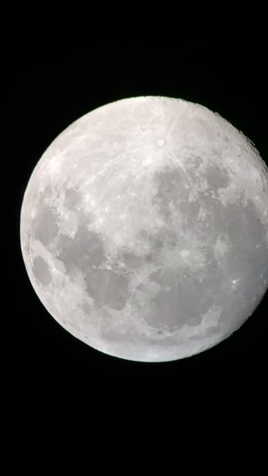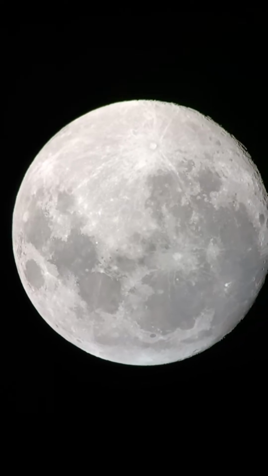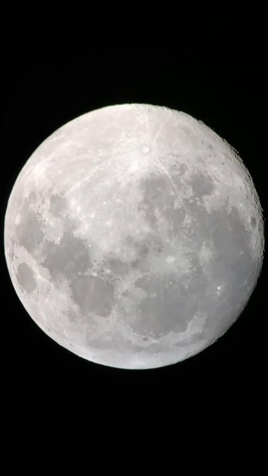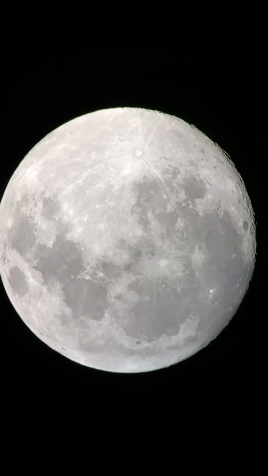Along the bottom here, you see that really long line that's a dark sea? That is the Sea of Cold, and that actually lies along the top side of the moon.